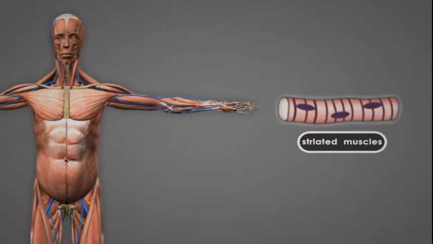Striated muscles. These muscles are attached to and bring about the movement of the various bones of the skeleton, hence the name skeletal muscles. These muscles are under the control of human will, that is, voluntary muscles. The muscles in your arm are moved only when you want to move it. 50% of our body weight is of this kind of muscle.